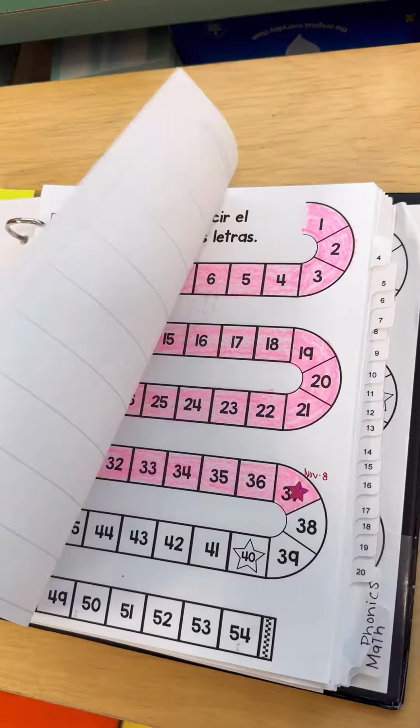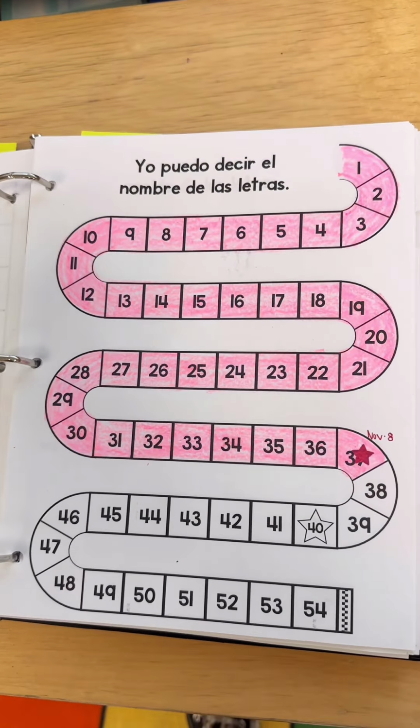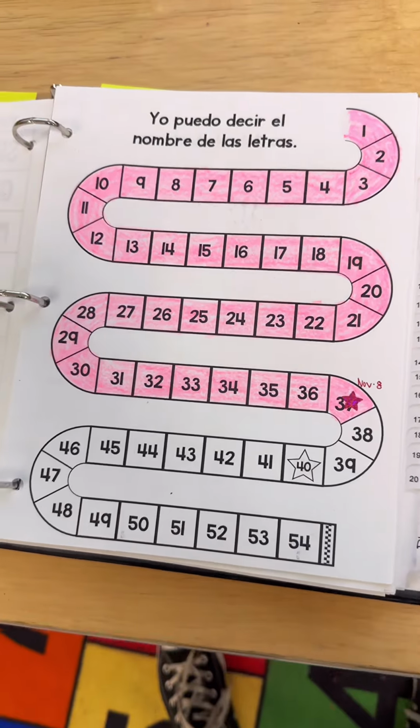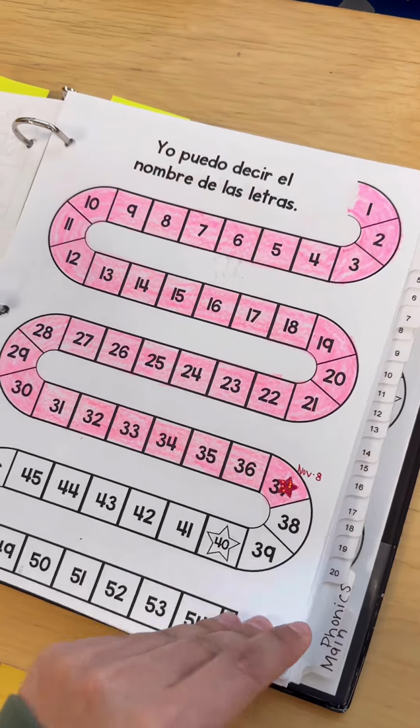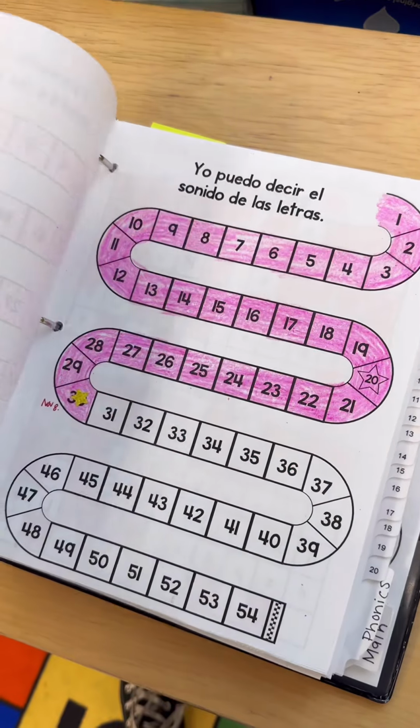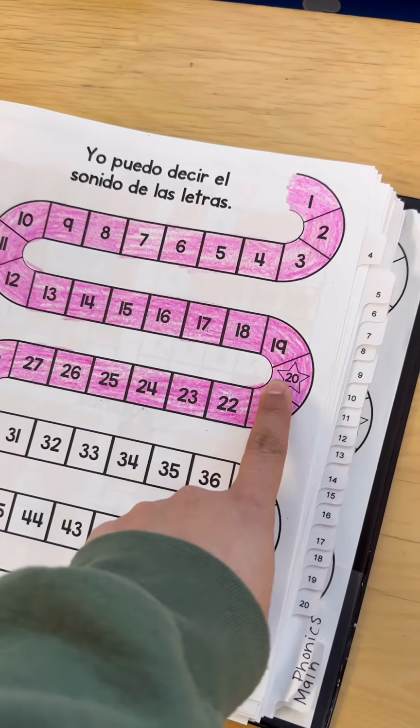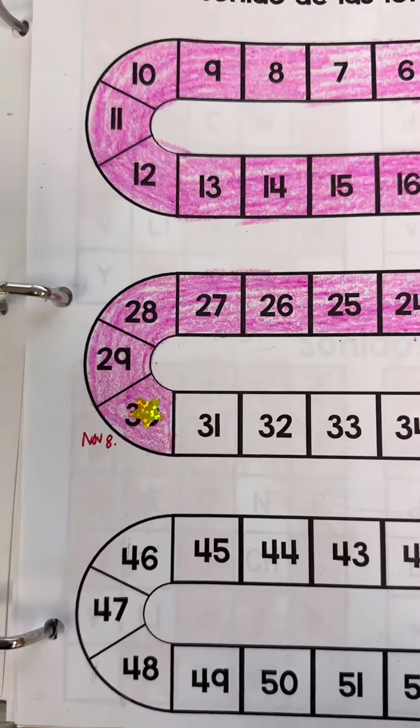The first one is just how I keep track of their name progress. Then we're going to get into some goals sheets. After I test the students, they can come into this sheet and they can color in the number of letters that they know. The first page was for letter names, and then I have a second page for letter sounds.